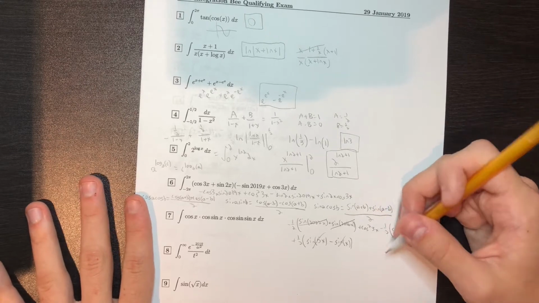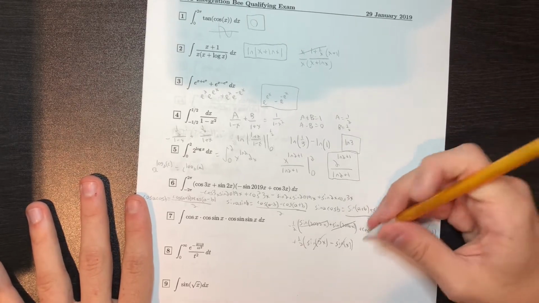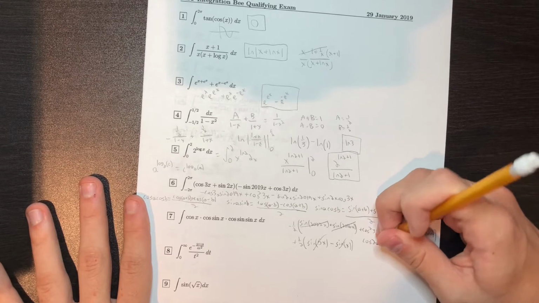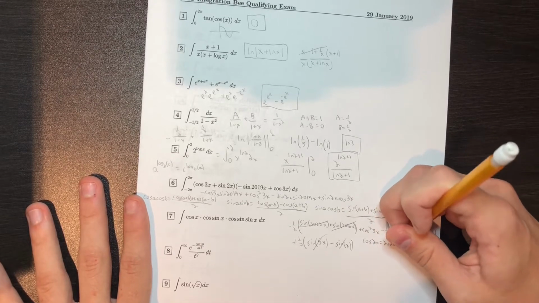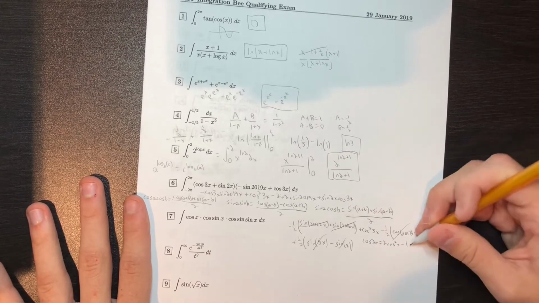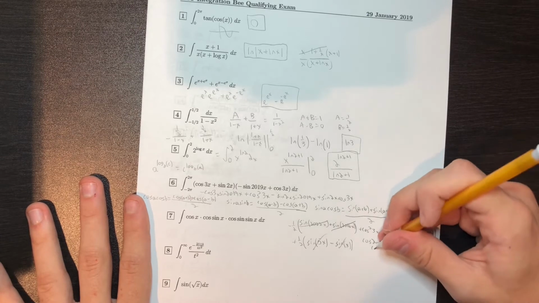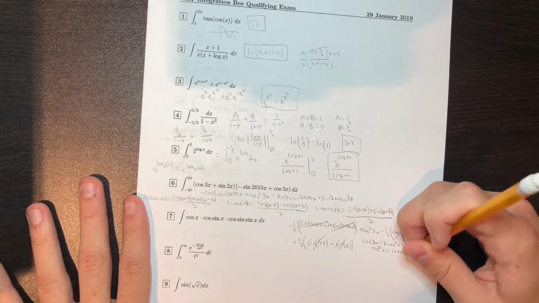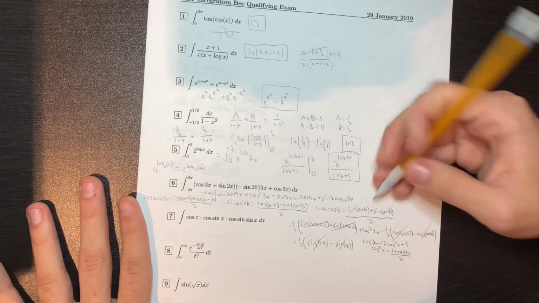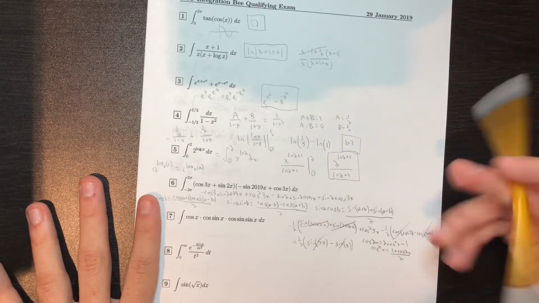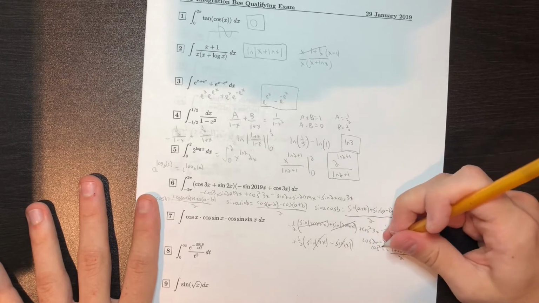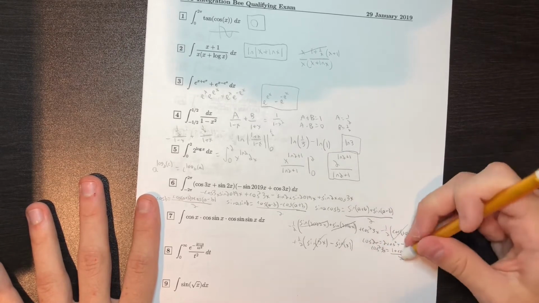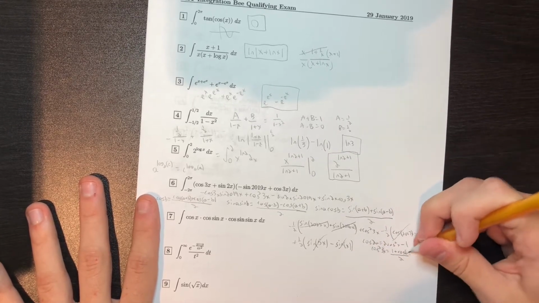So to integrate cosine squared of 3x, we're going to need to use the identity that cosine of 2x is equal to 2 cosine squared of x minus 1. So solving for cosine squared of x, we get cosine squared of x is equal to 1 plus cosine 2x all over 2. Now we can just plug in 3x into both sides. So this is going to be cosine squared of 3x is equal to 1 plus cosine of 6x over 2.